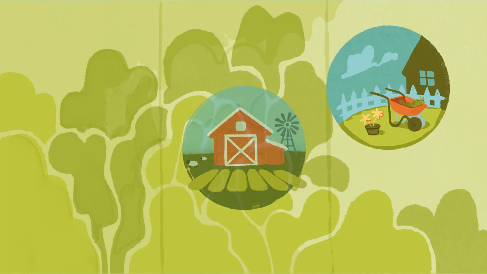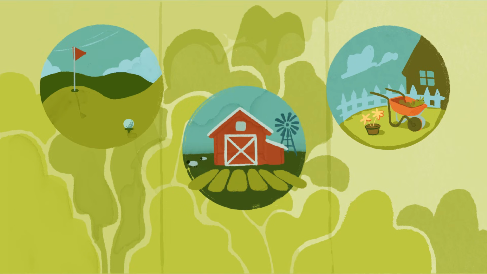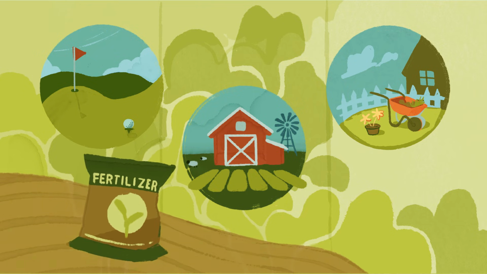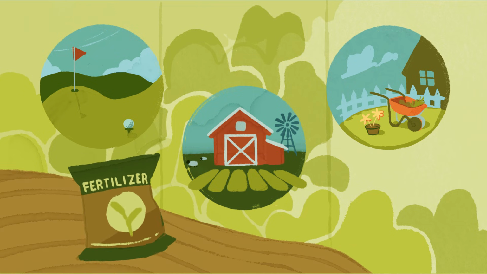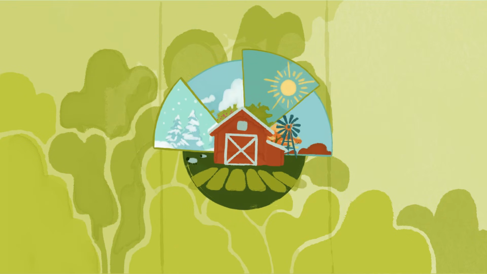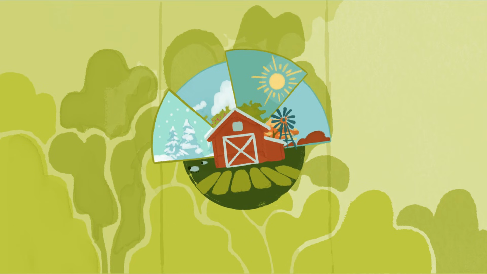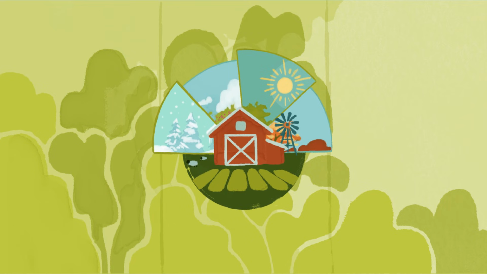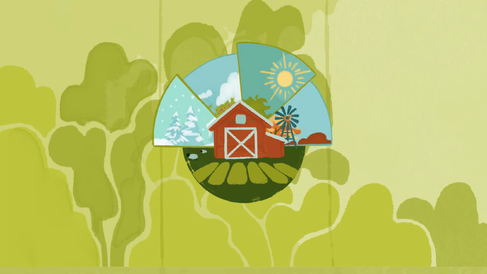Gardeners, homeowners, farms, and golf courses can reduce their nutrient runoff by applying fertilizers only in the amounts on the instructions, at the right time of year, with the right method and placement. Farms can also implement year-round ground cover to prevent soil erosion and plant field buffers to help catch runoff and absorb nutrients before they enter a body of water.